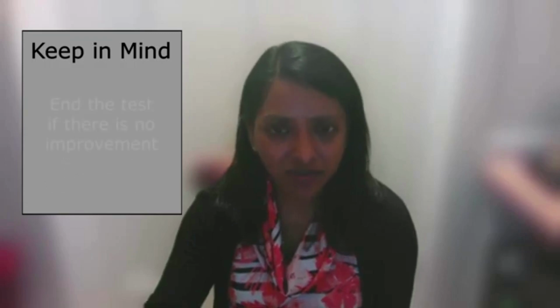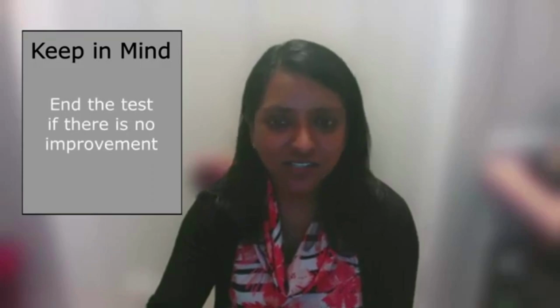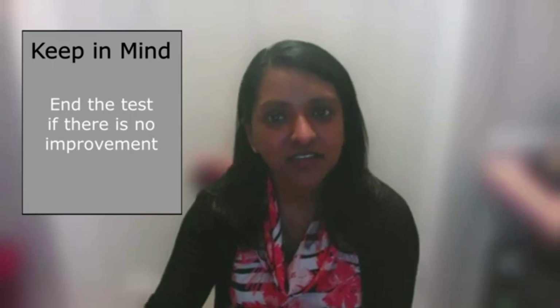Perhaps one of the most important tips is to be prepared to end the test of change. If the test shows that it's not leading to improvement, the test should be stopped. These failed tests of change are natural parts of the improvement process. And honestly, if a team experiences very few failed tests of change, it's probably not pushing the boundaries of innovation very far.